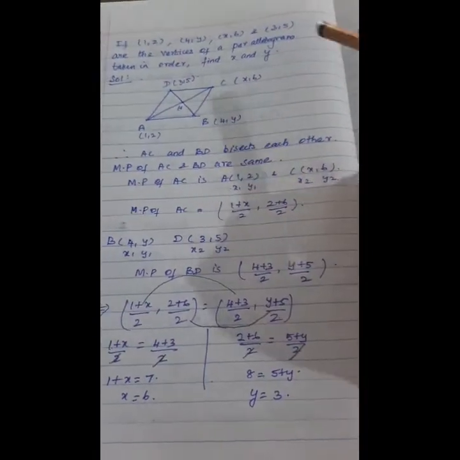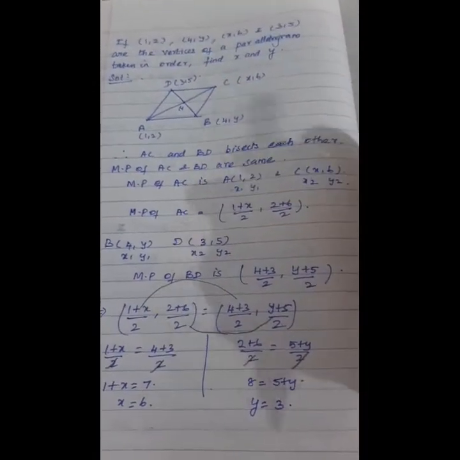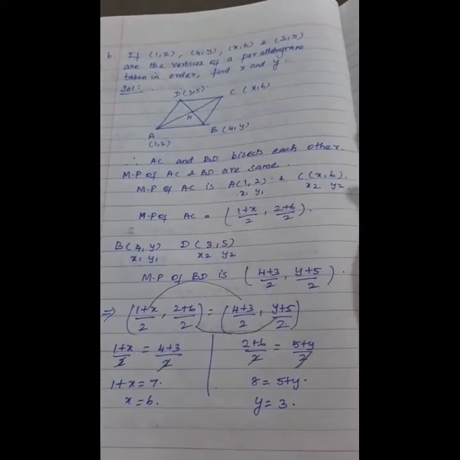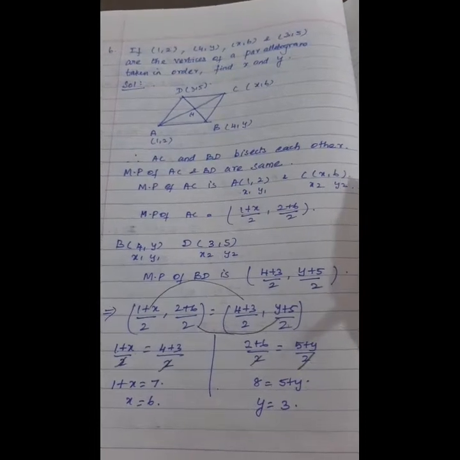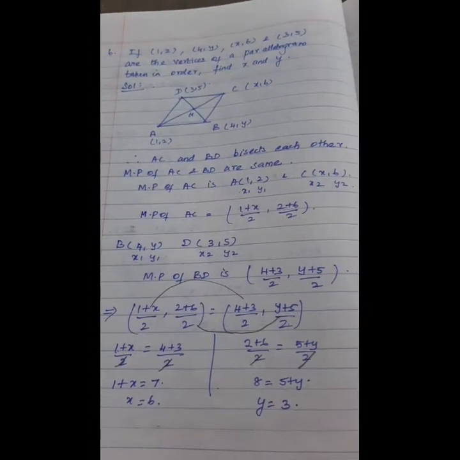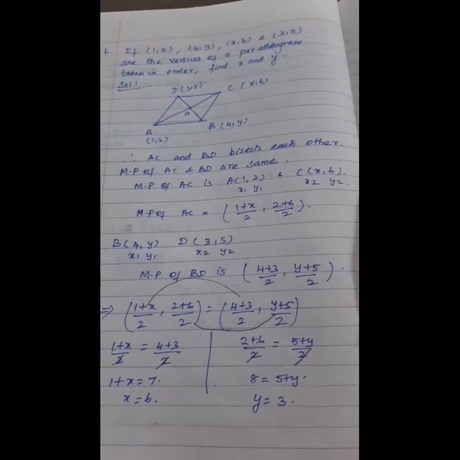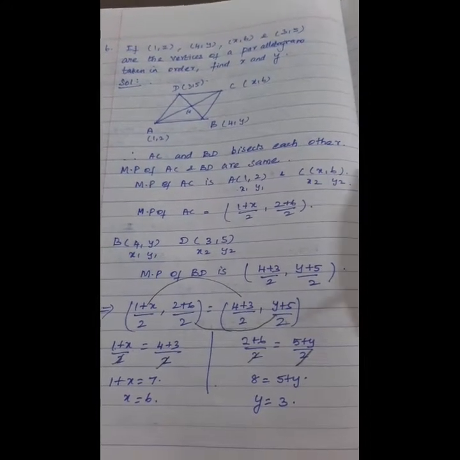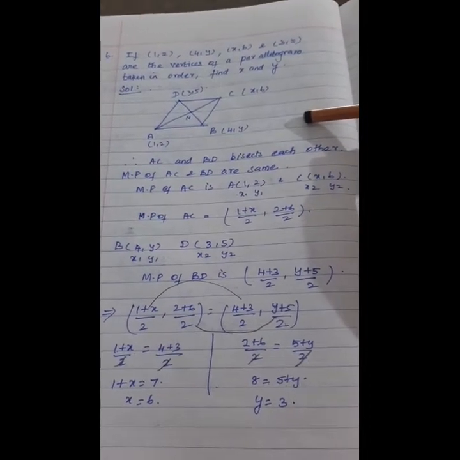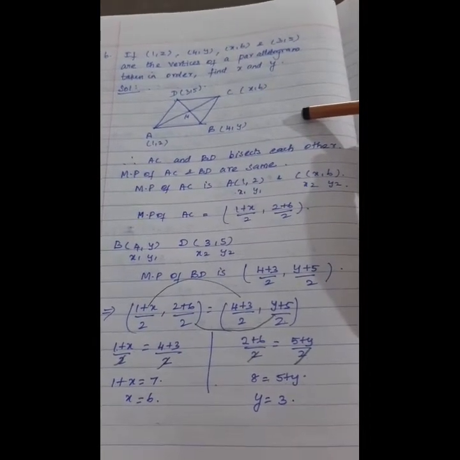Children, what have we learnt in question number 6? 4 vertices of a parallelogram are given. That's all. Out of those 4 vertices, one abscissa and one ordinate are missing. We need to find out that. This question belongs to exercise 7.2. So either we need to use the section formula or midpoint or centroid. Since we know that the diagonals of a parallelogram bisect each other, here we are using the midpoint formula.